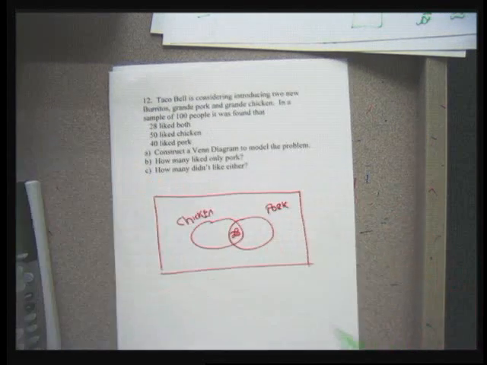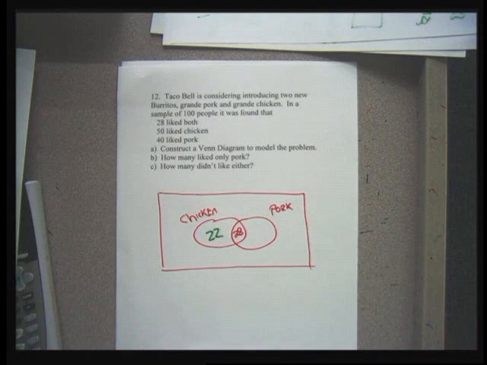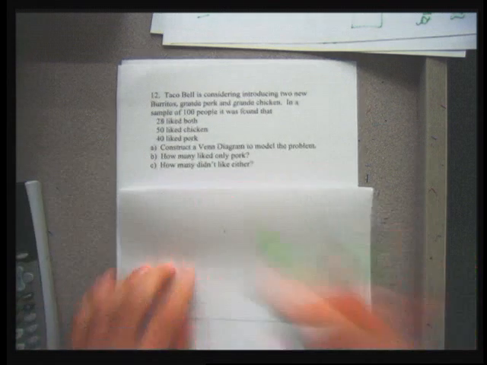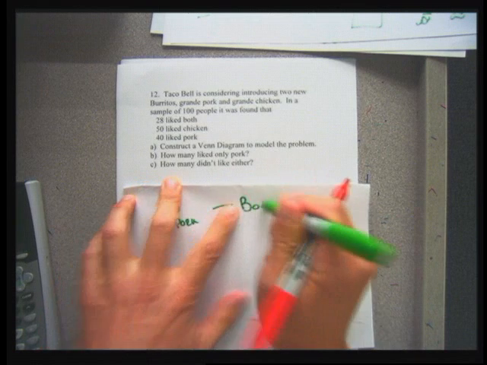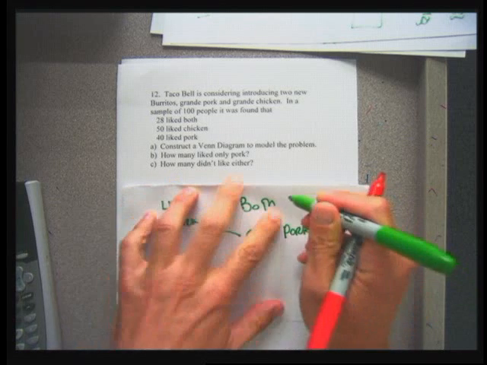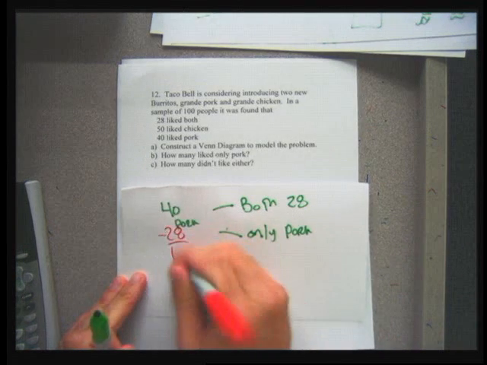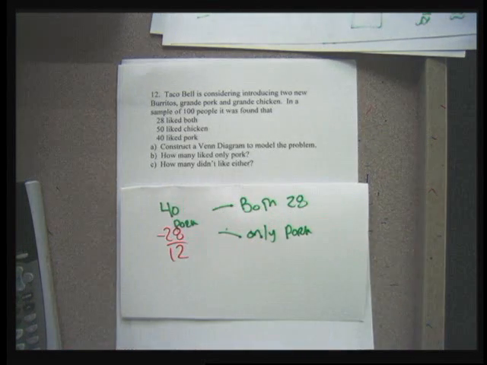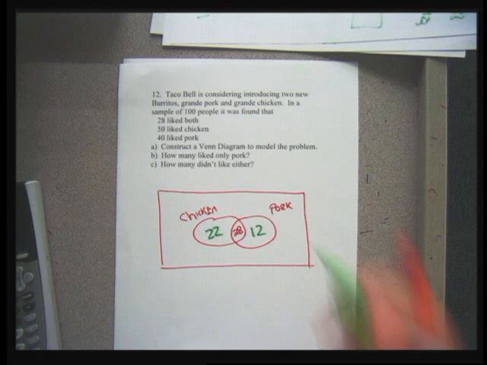So when I fill in my Venn diagram, this region right there separates the 50 that liked chicken into the 28 that liked both and the 22 that liked only the chicken. The 40 that liked pork gets separated into some that like both and some that like only the pork. Again, I know how many liked both. I was told that 28 liked both. So if I subtract the 28 that liked both from the 40 that liked pork, I get the 12 that only liked pork.